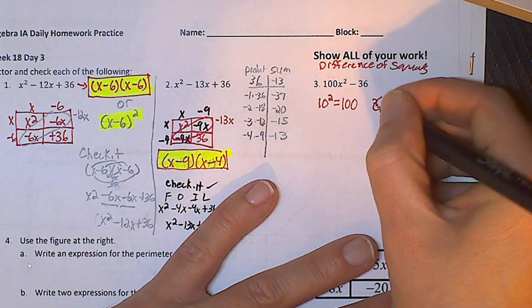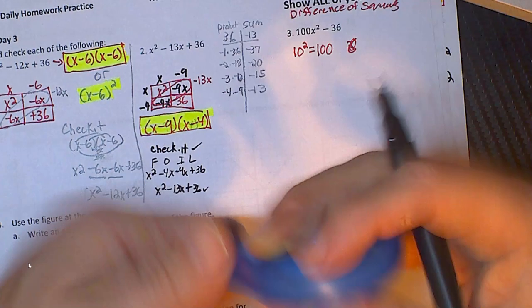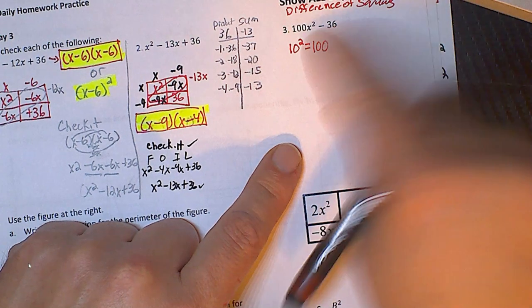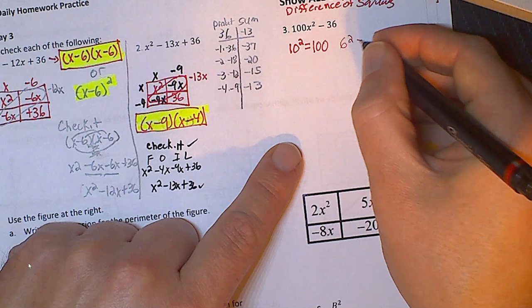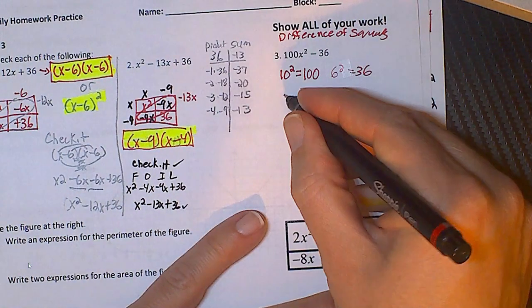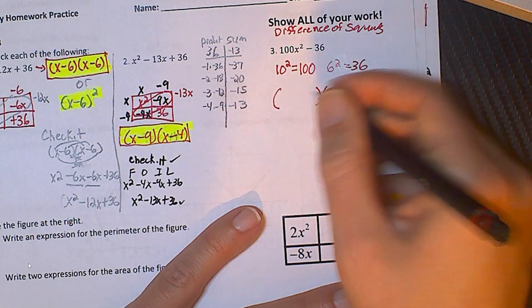And 6 squared is 36. And the difference of squares always is plus minus.